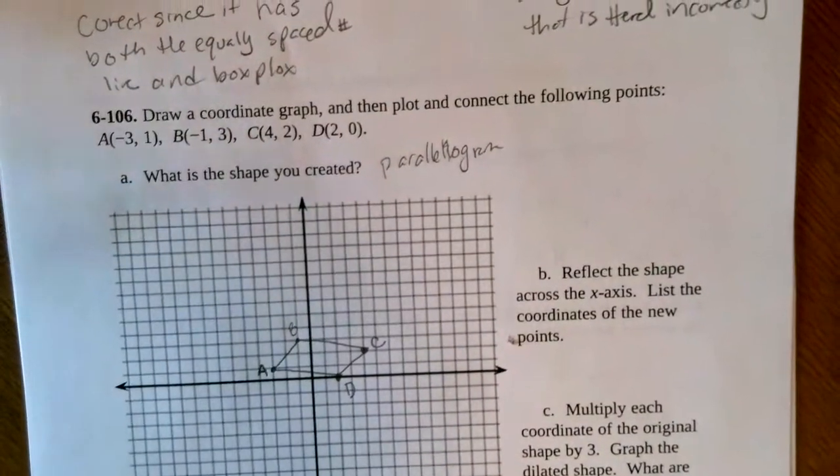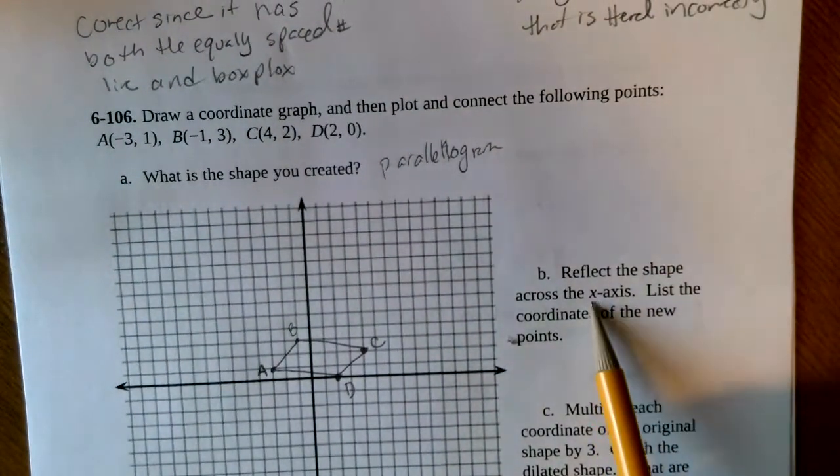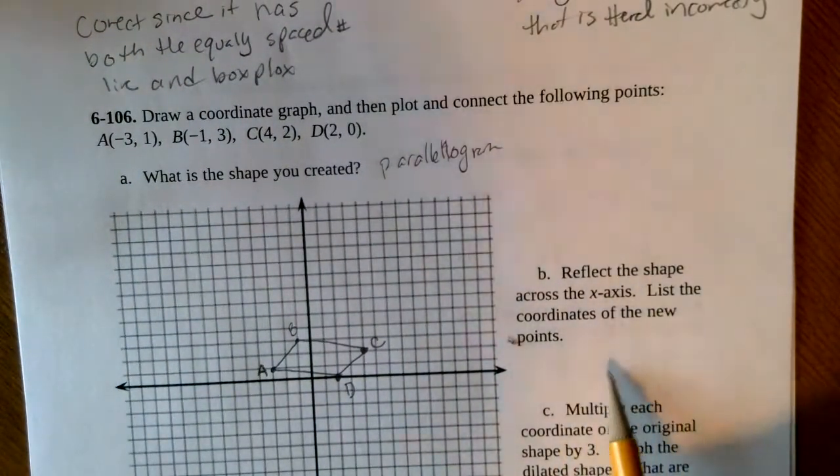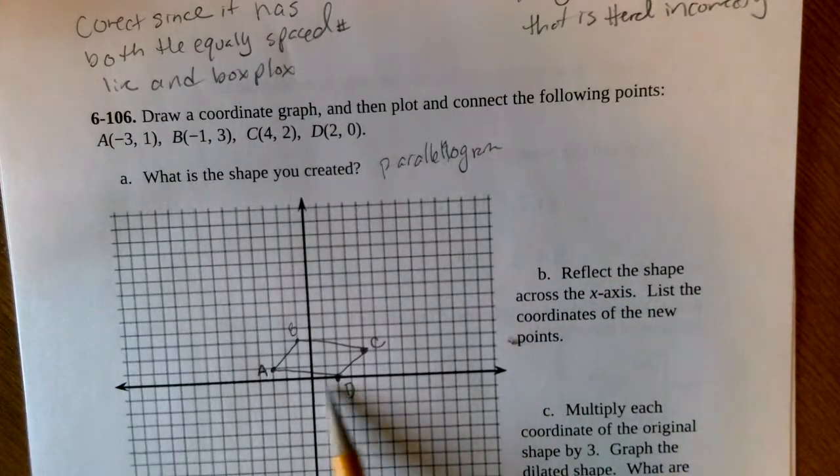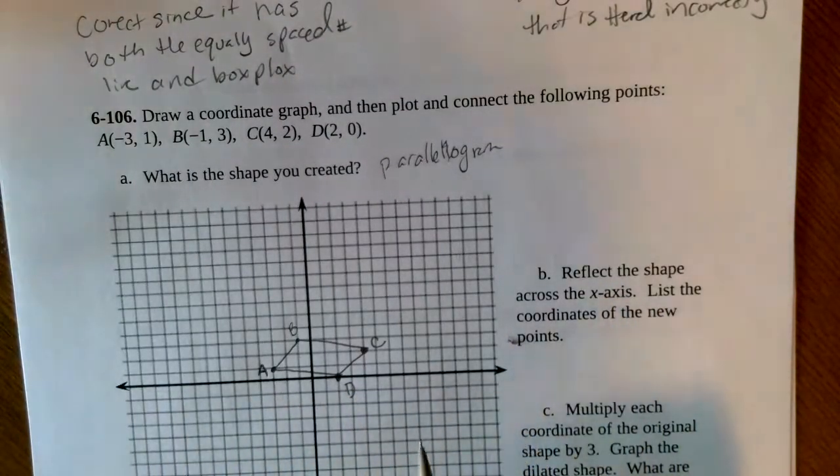Okay, then it says we need to reflect the shape across the x-axis and list the new coordinates of our new points. So first, let's do that. Reflecting it over the x. So we know that this is our x. So again, we're just going to take each point and redraw it down here, count how many spots away from the x, the line of reflection it is. So for instance, this D point is not going to change at all because it's right on the line.